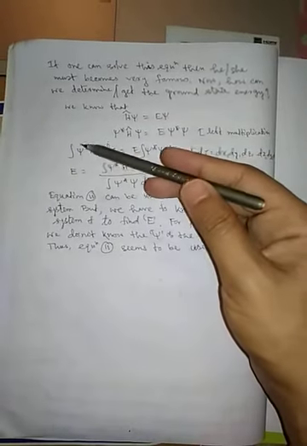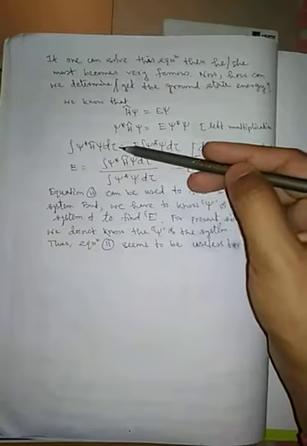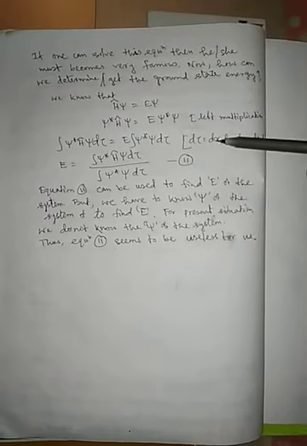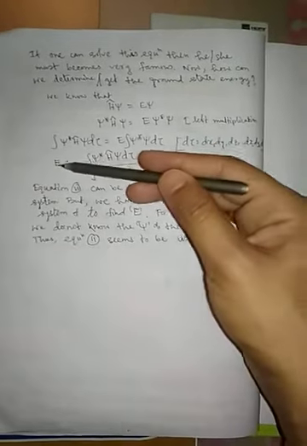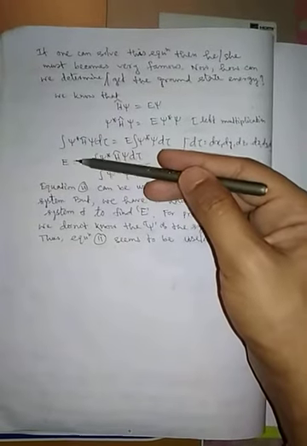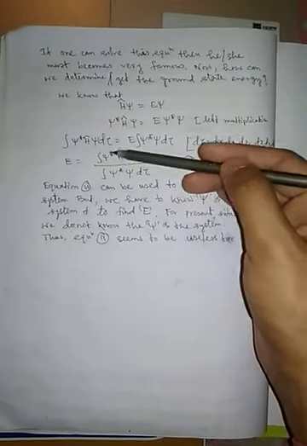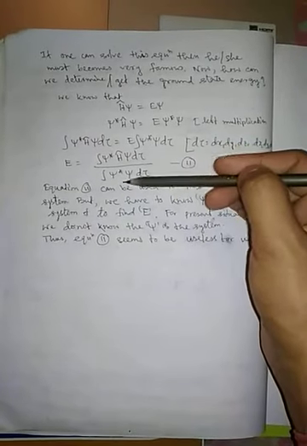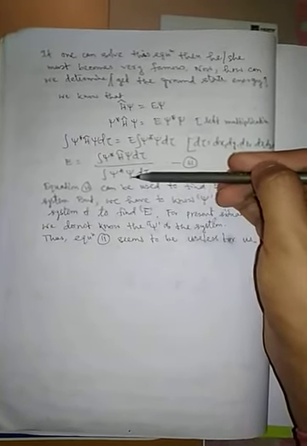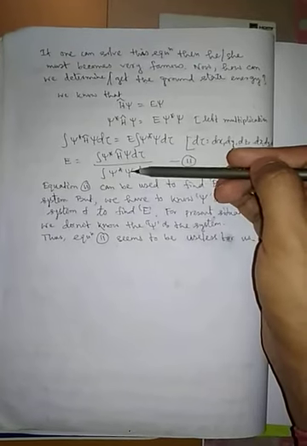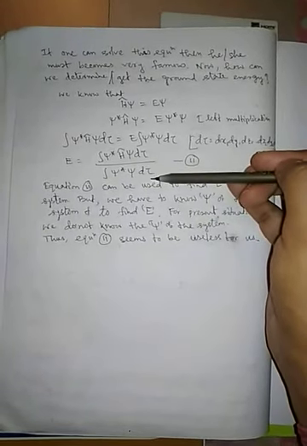Now if I integrate over space with the d tau volume element, which contains all 6 terms dx1, dy1, dz1, dx2, dy2, dz2, then I can get E equal to the integral of psi star H psi d tau divided by the integral of psi star psi d tau.